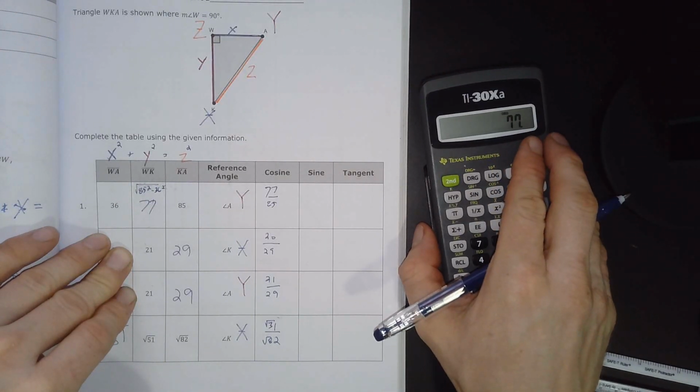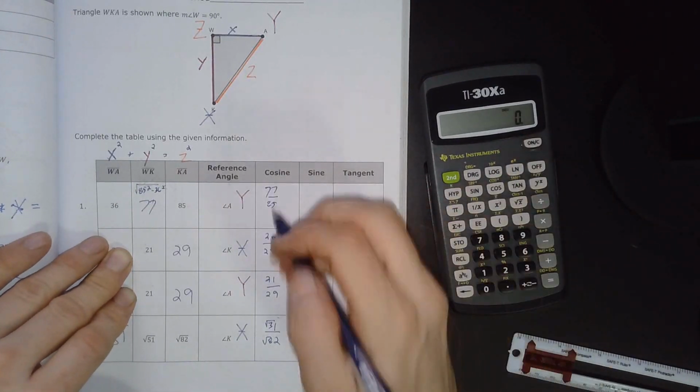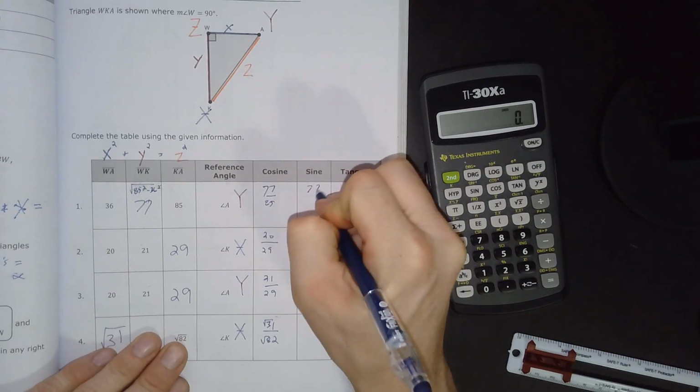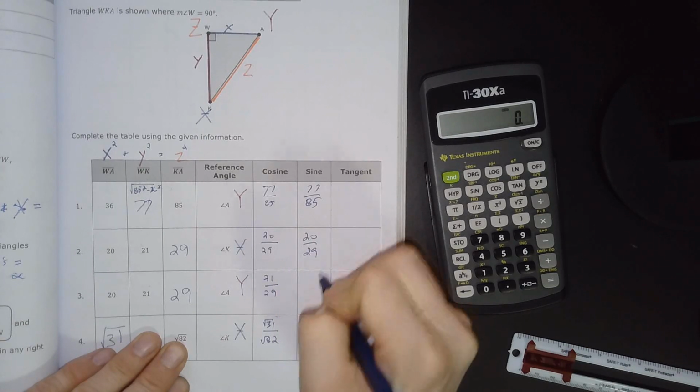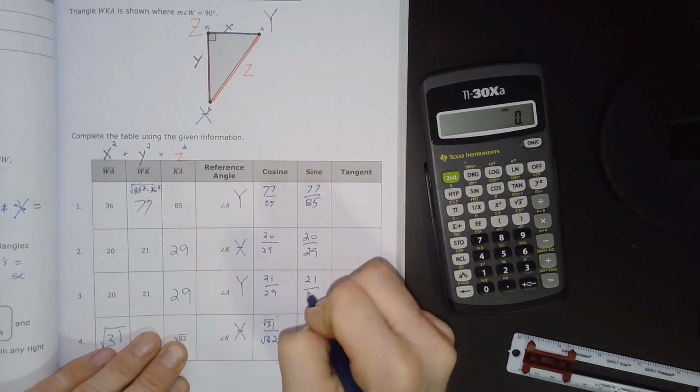Okay. Oh, these are all, I wrote this in the wrong column. I was doing sine in the cosine column.